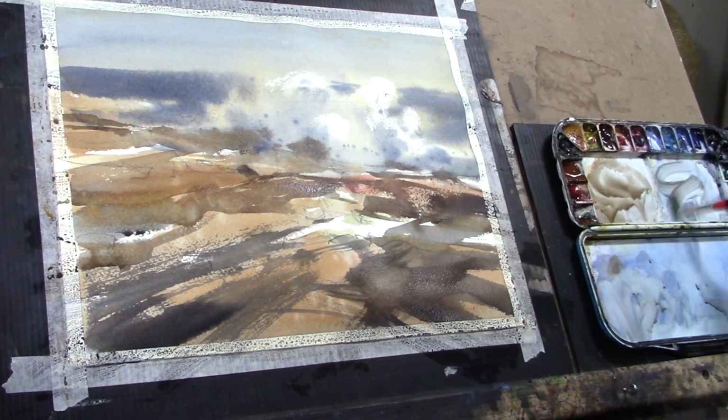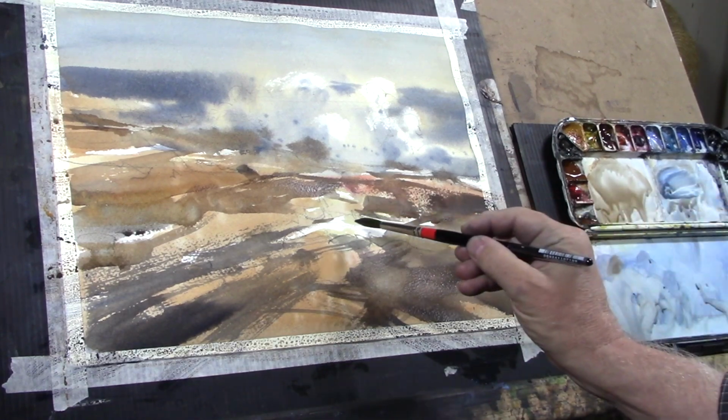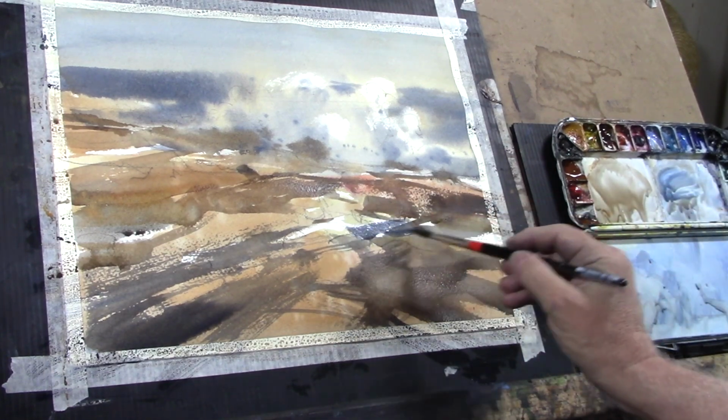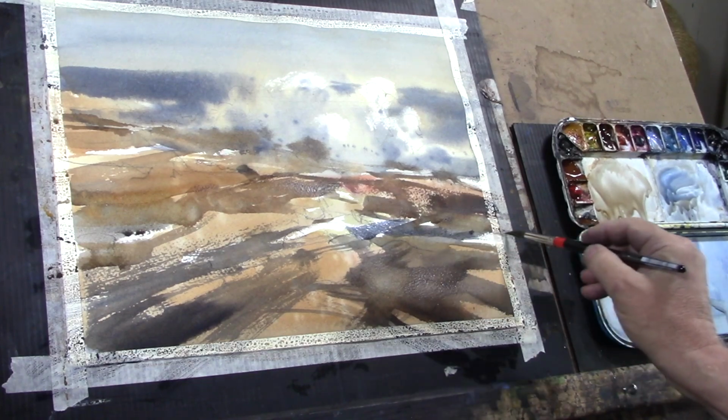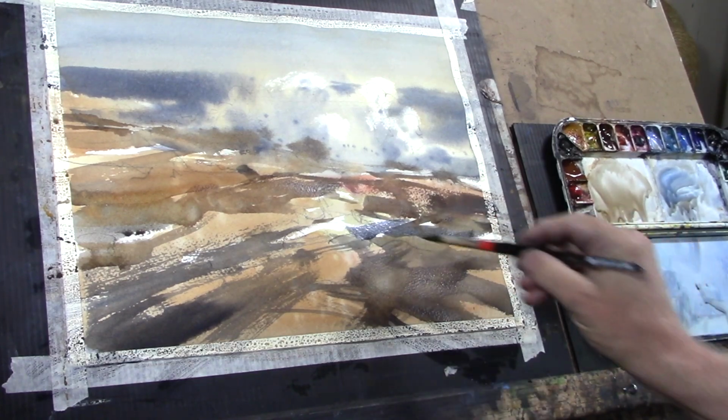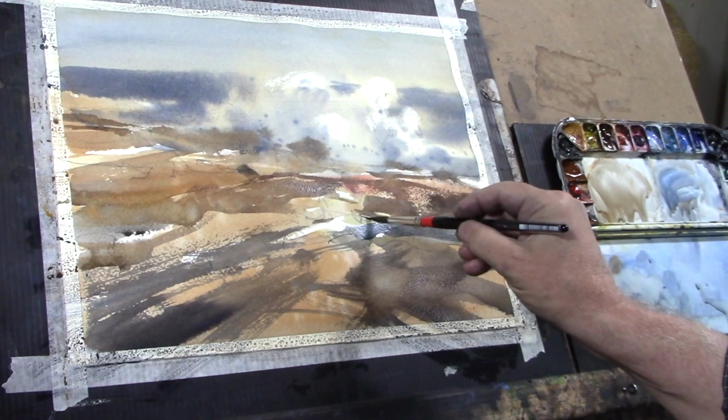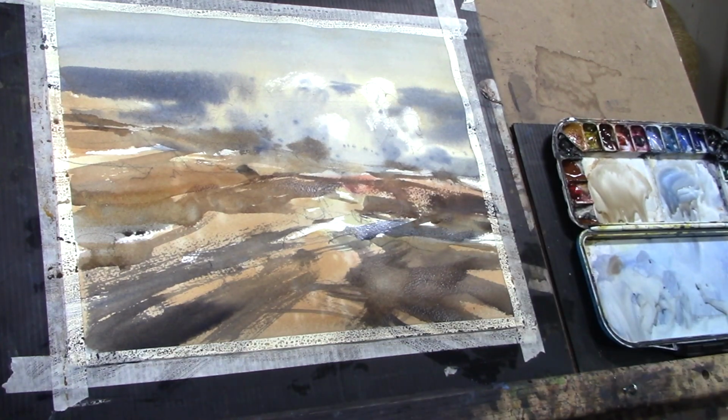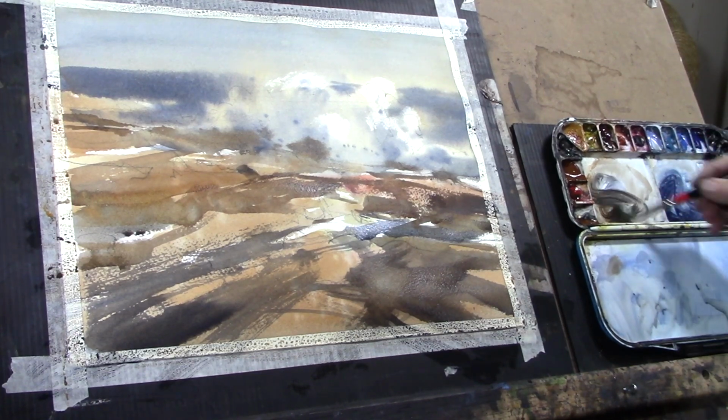Where was I? A little bit of blue before I start to make the strong darks. I'm going to put a little more blue across here. Eventually that'll get a lot darker. Yeah, I want to build in some really strong darks as a reference now. Where am I going to use those stronger darks?